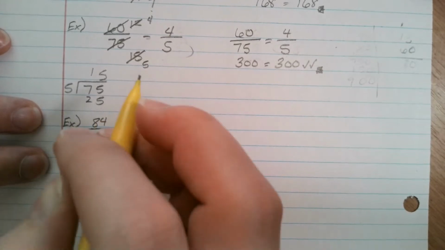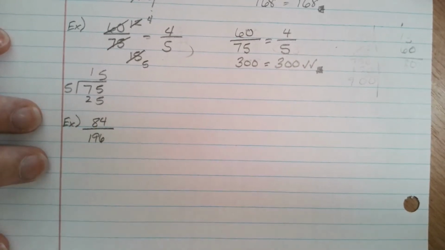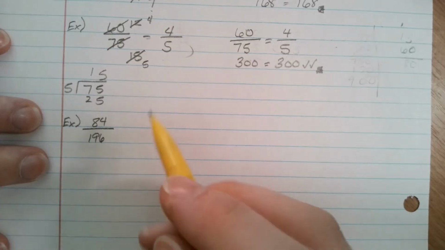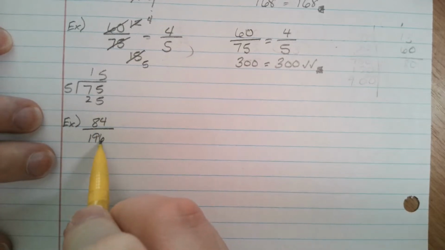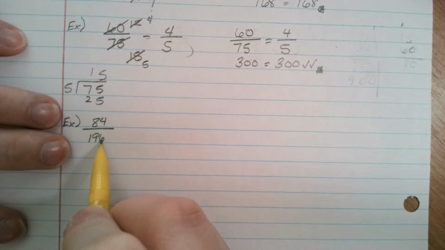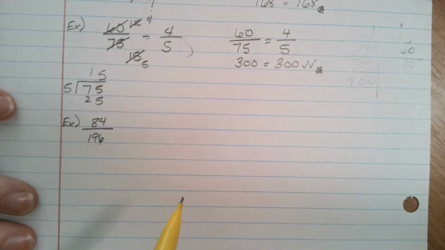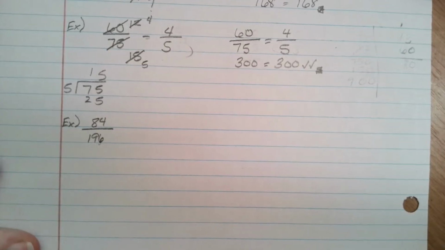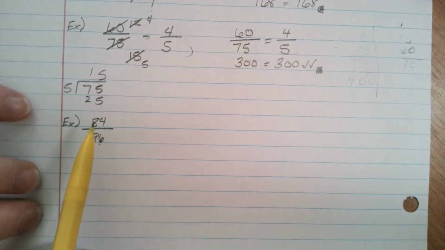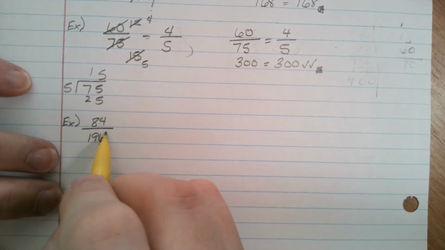84 over 196. So 84 and 196, I don't know. They might have a 7 in common. But why I guess this is because I know that 196 is 14 squared. And if this is 14 squared, 84 is divisible by 7. So I'm just going to roll with it.